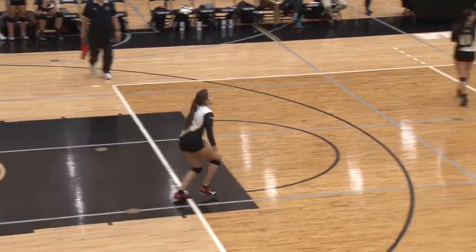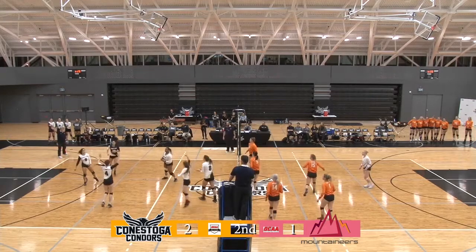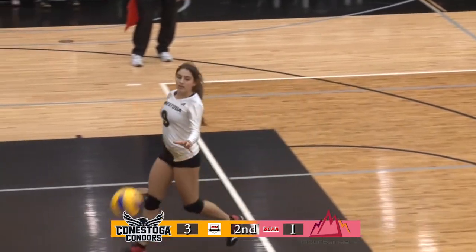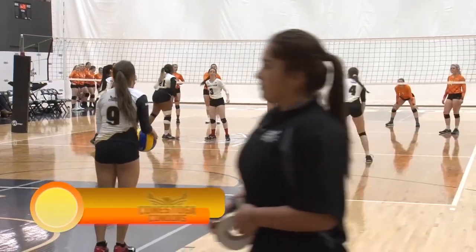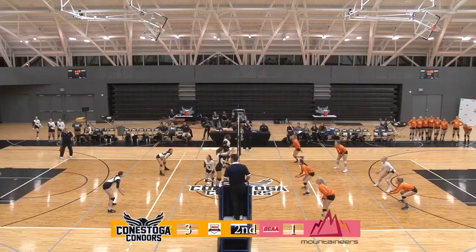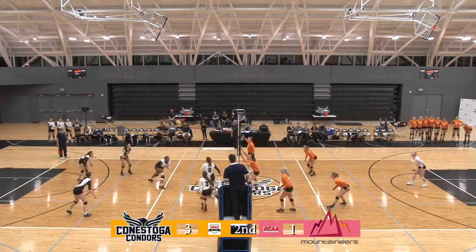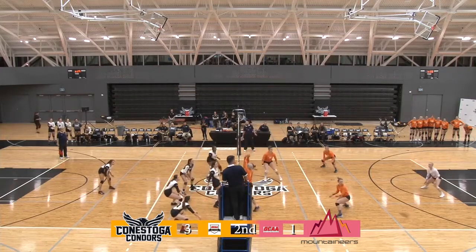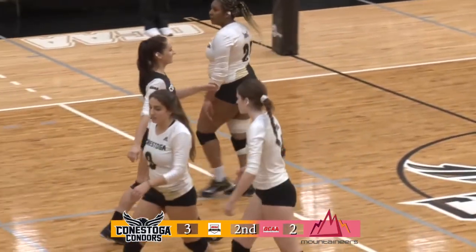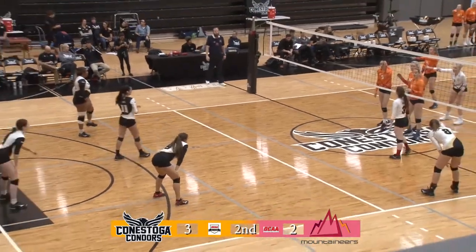Lorena Tazden, number 9, serving for Conestoga. And point Conestoga. This is the strong start they were looking for. Really bringing it back with the second set. Mohawk tries to recover. It's going to be a good set for Conestoga. And out. Mohawk's just keeping in it here.